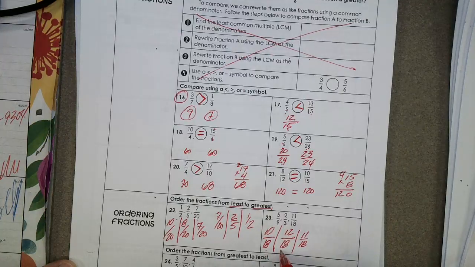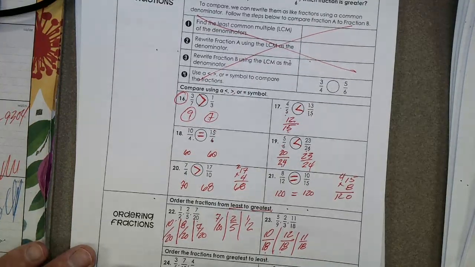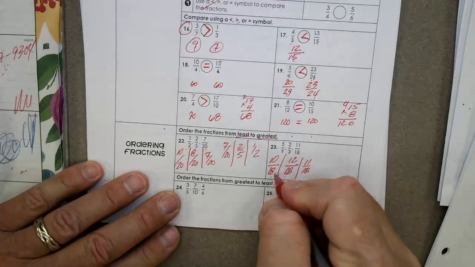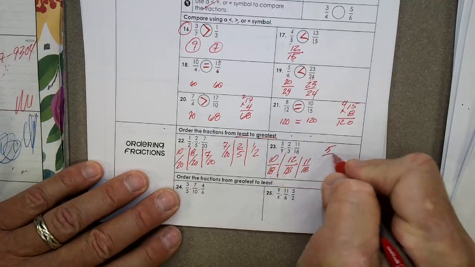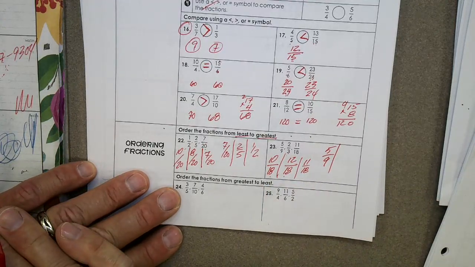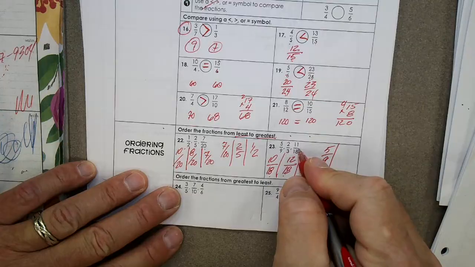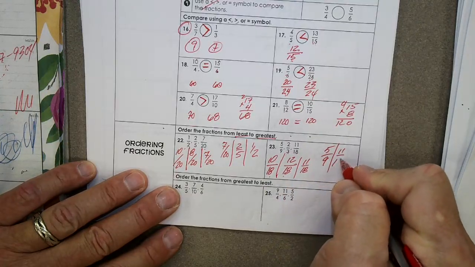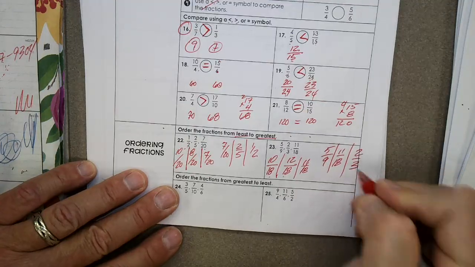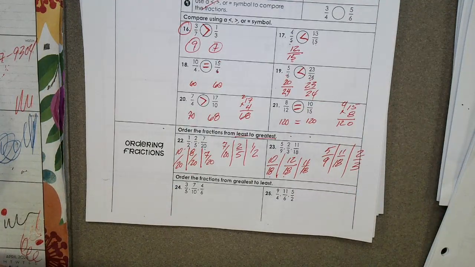We have the same denominators there, right? So now we just compare the numerators. The smallest one is 10/18. The original value was 5/9. Okay? The next smallest one is 11/18, and the original value was actually 11/18. So we've taken care of those, and then finally we end up with 2/3, right?